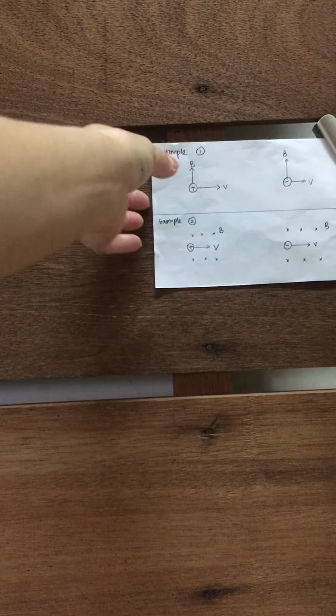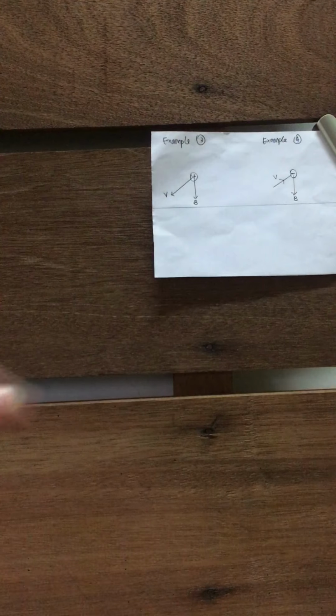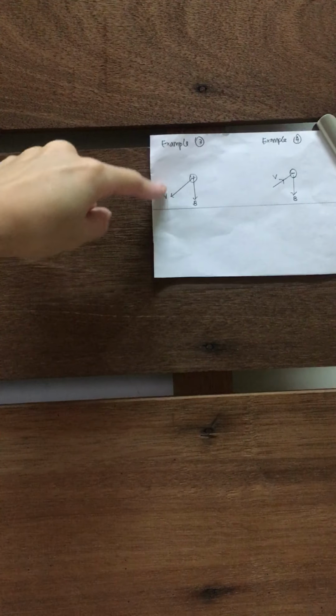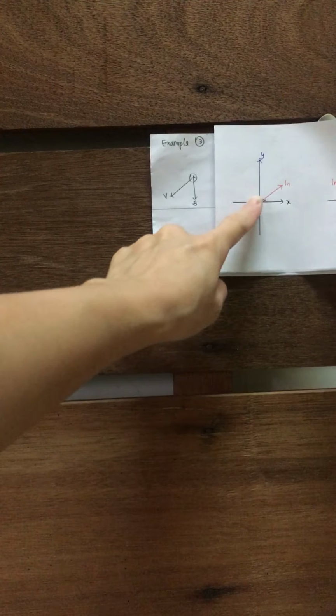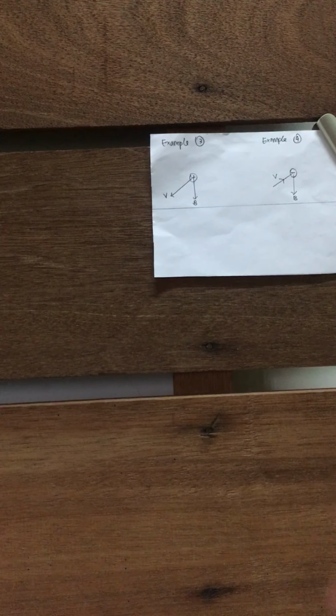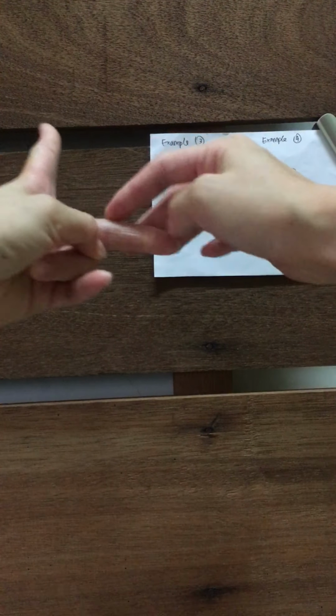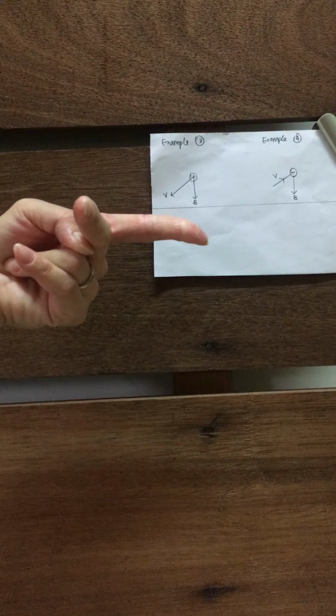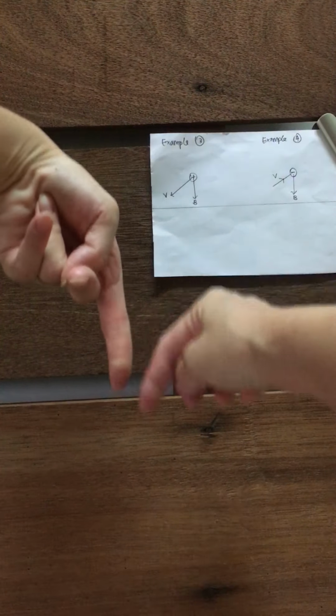Okay, the third example. For this one, V shows you the point charge is moving out. You compare this one, this is moving out, so V is moving out, then B is pointing down.